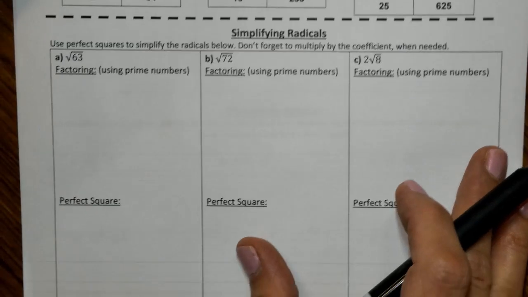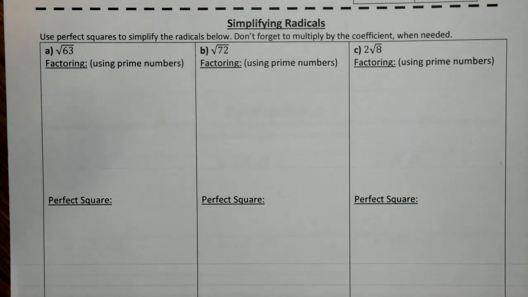One is going to be by factoring using your prime numbers, and another one is to try to identify your perfect squares. If you don't have your perfect squares memorized, you're going to want to do the factoring. I'm also going to show you two ways of factoring. One I like to call the factor tree, which you learned in algebra. Another one is what I call the division tower. So there's going to be a lot of work, and I'm going to cut down and just show you one way out of the three.